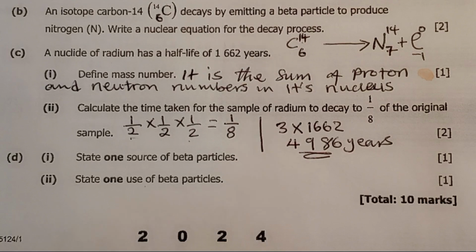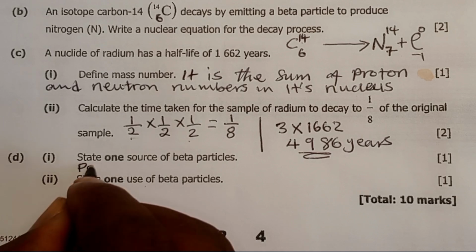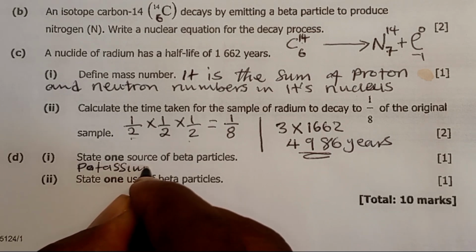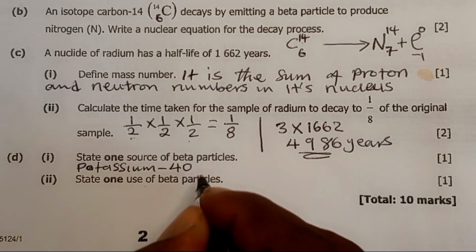State one source of beta particles. Remember that the beta particle occurs naturally. Also a beta particle comes from any isotope that emits a beta particle, such as potassium 40.